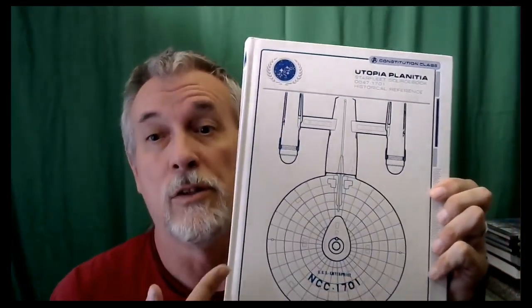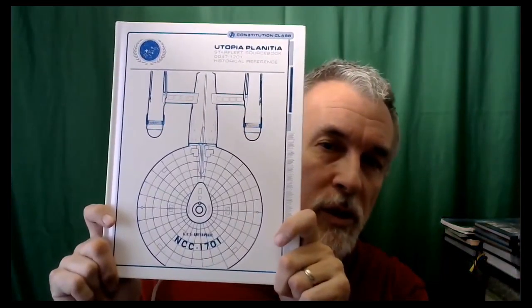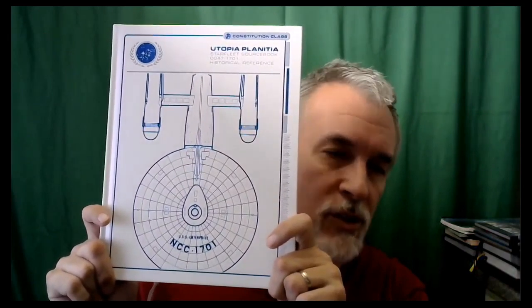And this is a thing of beauty. This is Utopia Planitia. In case you didn't know, this is the TOS Collector's Edition cover. I got that as a gift from my beautiful wife. But it's got all the space frames, almost all the space frames that I want for a 23rd century game.